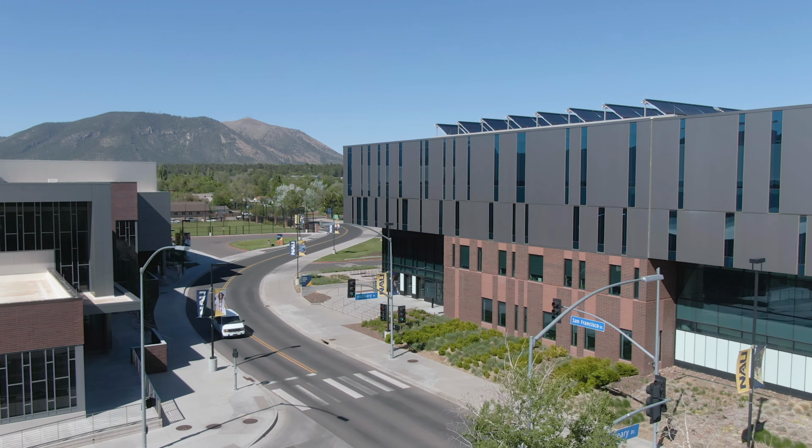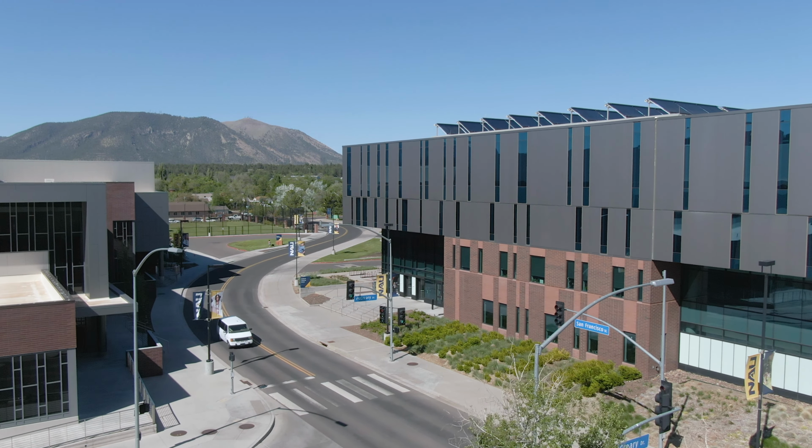The factors that we use in considering our accommodation decisions are the following. If the proposed accommodation is necessary to ensure that any academic requirements or technical standards don't discriminate or have the effect of discriminating on the basis of disability. If the proposed accommodation is necessary to provide you with meaningful access or an equal opportunity to get the same benefit as your non-disabled peers from your program.